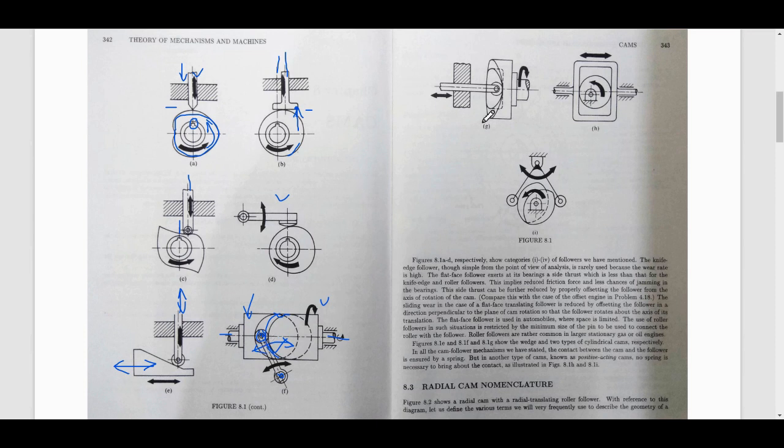You come here. This is also a little difficult to understand. This is a cam where your follower is moving on the axial side, the front face of the cylinder. These are two cam designs which you can see that the center is a bit offset, right?